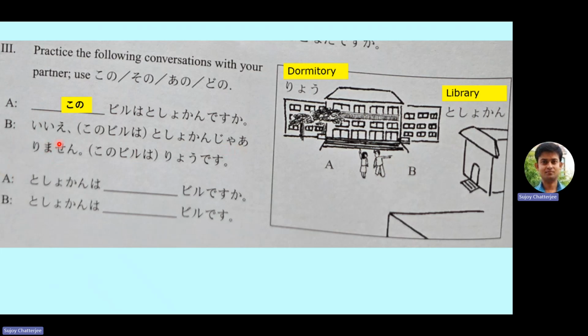Now see here in the answer they have mentioned within bracket kono biru. And since the boy and the girl are standing at the same place, we can deduce from here that the question will also be kono, because both have the same distance from that object or the building. So kono biru wa toshokan desu ka? Ie kono biru wa toshokan ja arimasen. Kono biru wa ryo desu. That means it's a dormitory.